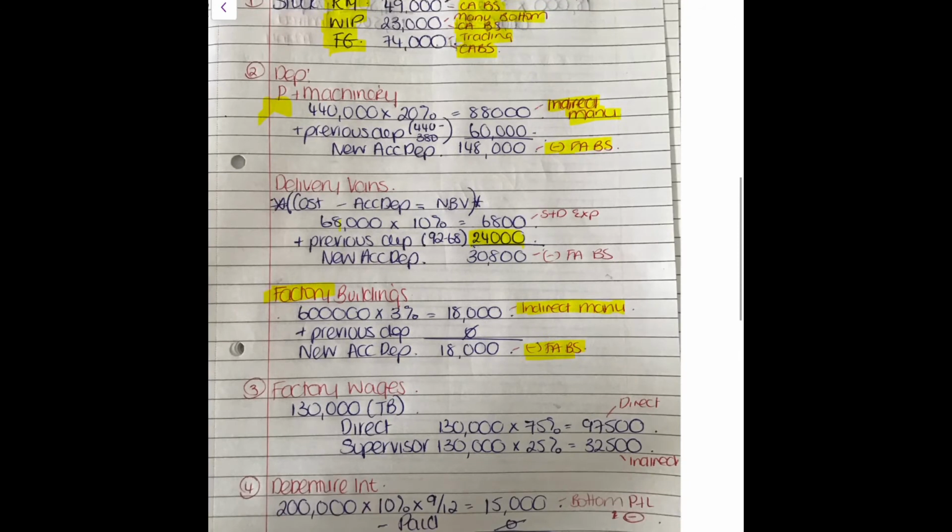Okay, so get 75%, and that's 97,500, and that's the direct cost in the manufacturing. And then your supervisor's wages is 130 multiplied by 25%, and that's 32,500. So what you need to be doing is adding these two up. So always check and see if you add these two together, you should end up with €130,000. Okay, which we do by adding those two together. And that is that working completely finished. So that's all you're doing for there, is just splitting it out.